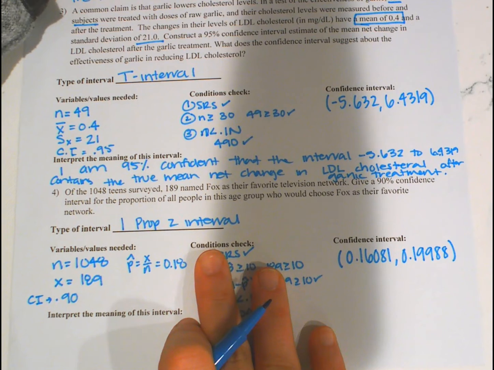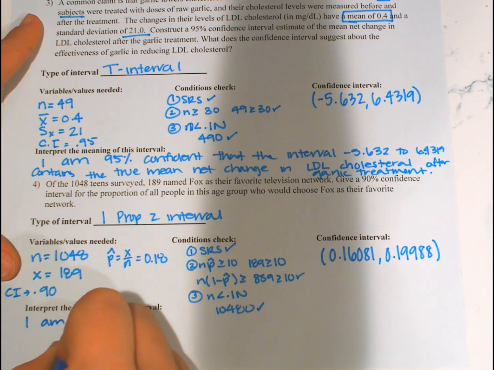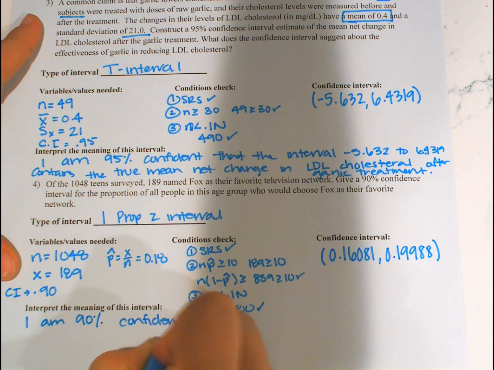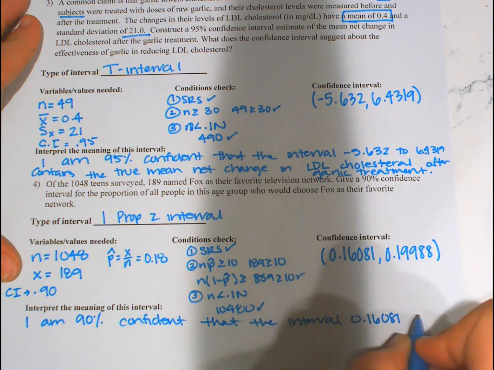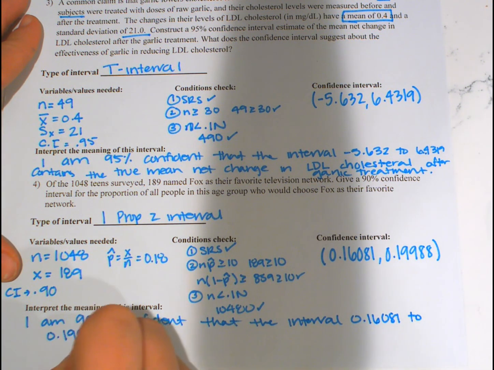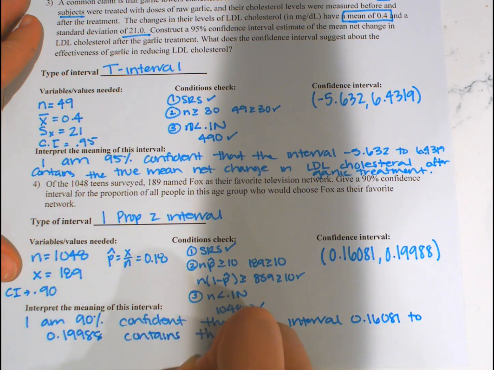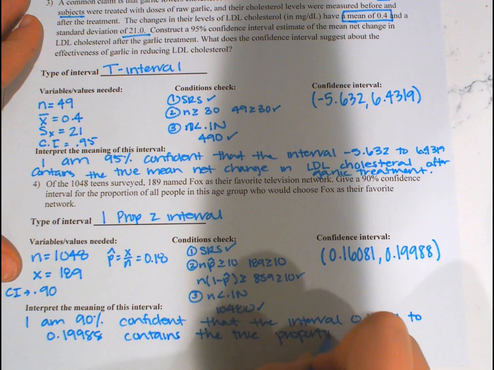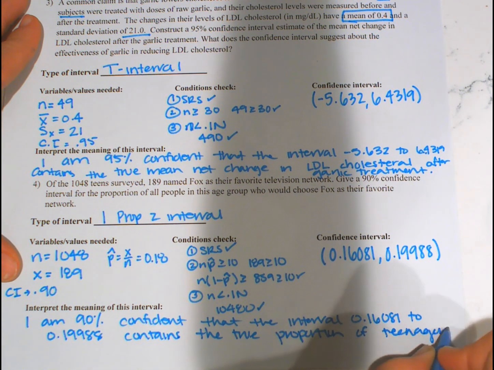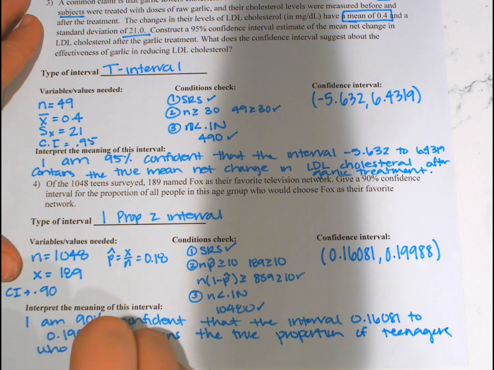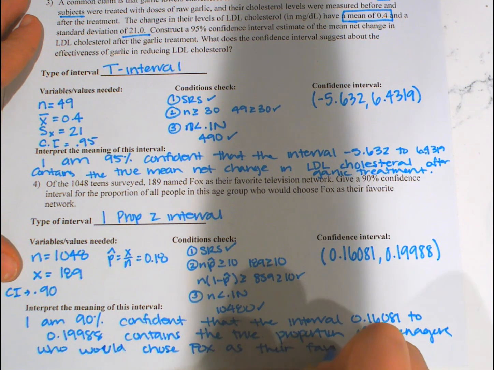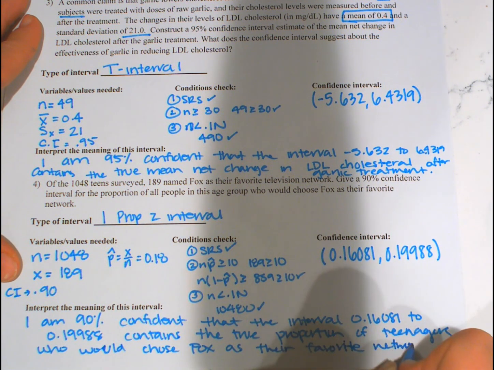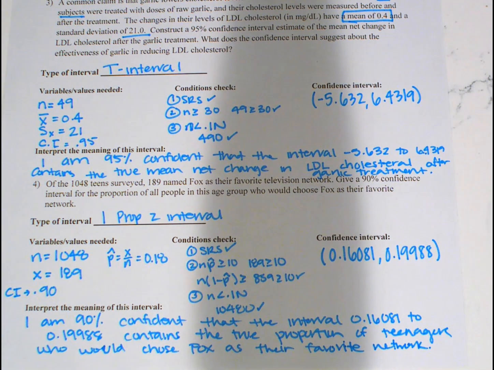I am 90% confident that the interval... And again, we want to make sure that our interpretation has enough information that somebody wouldn't have to go back and read the whole problem to understand what we're talking about.